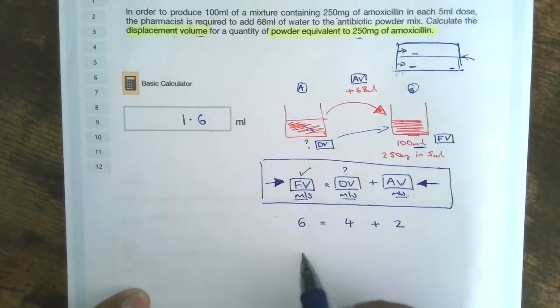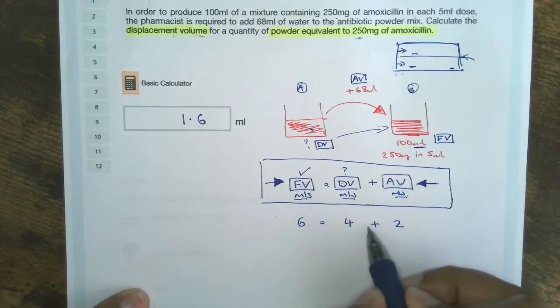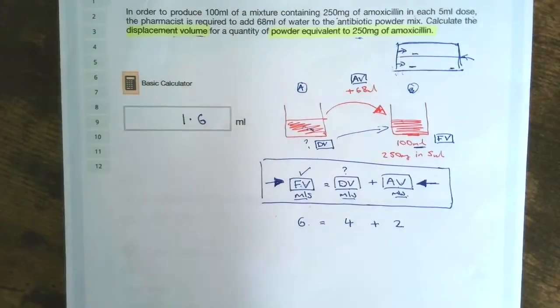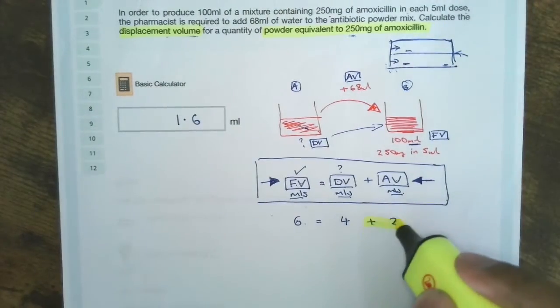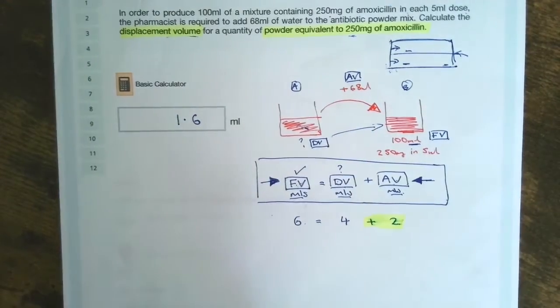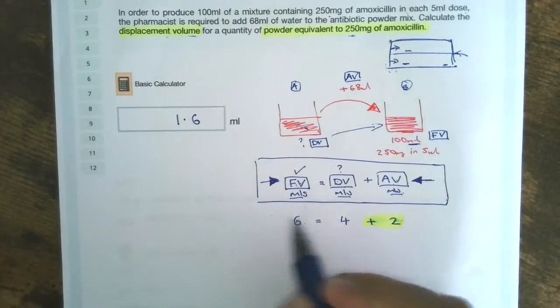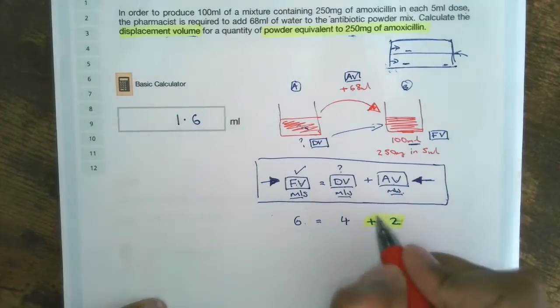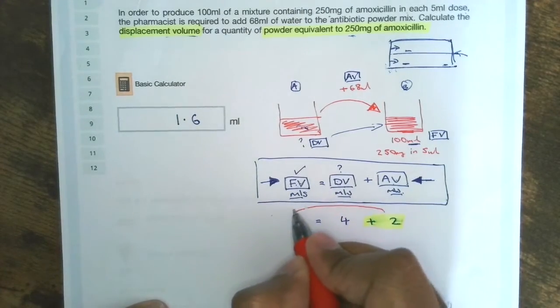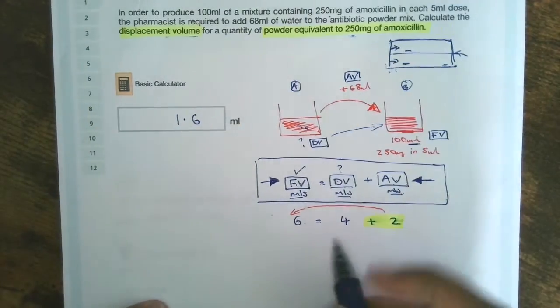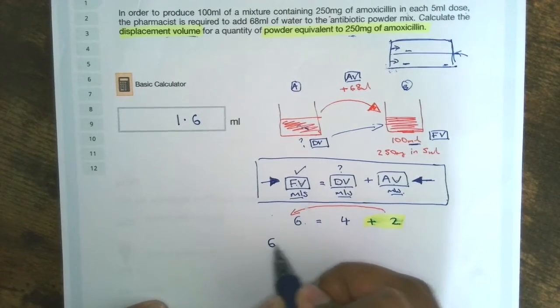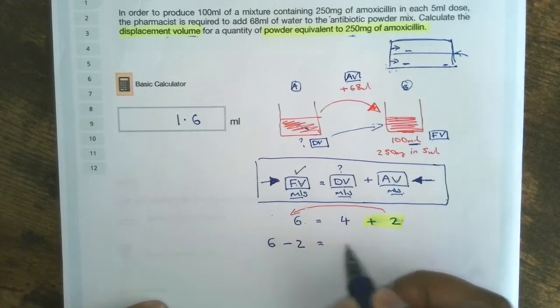You can rearrange that, can't you? How can you rearrange it? Well, let me just highlight and show you. You could move this plus 2 to the other side. And you could say that 6 take away 2 equals 4.